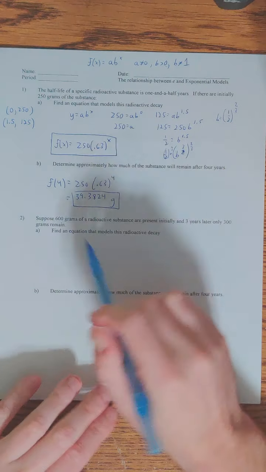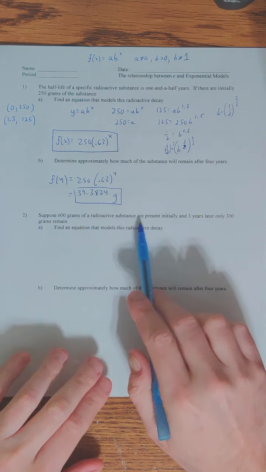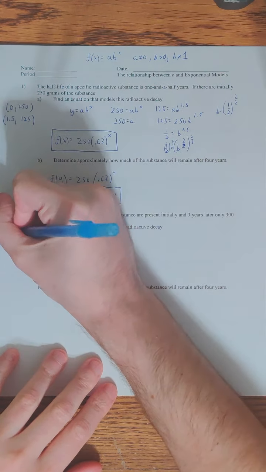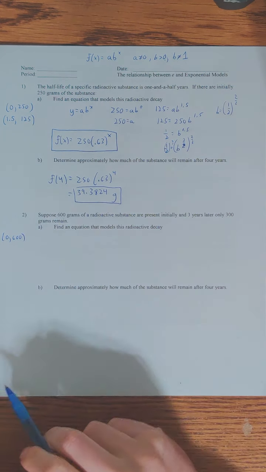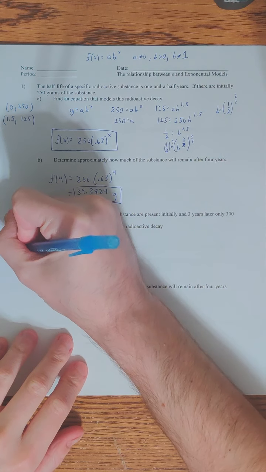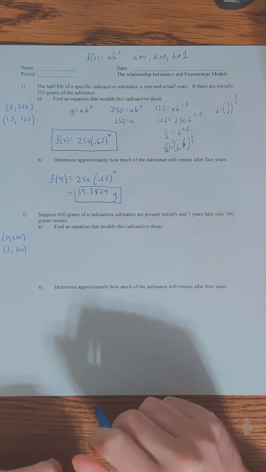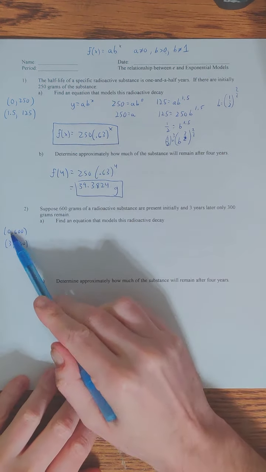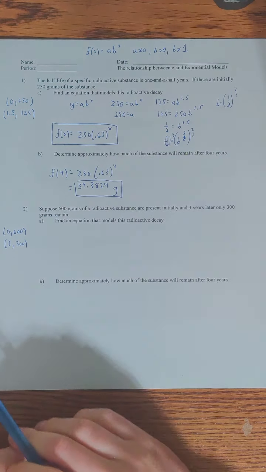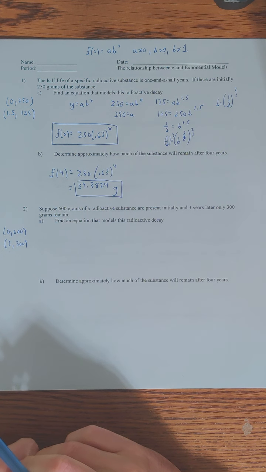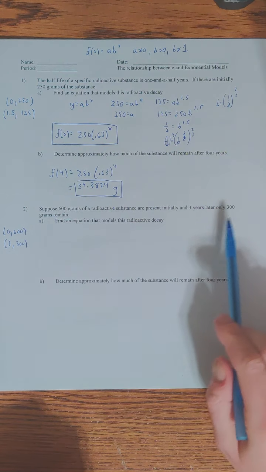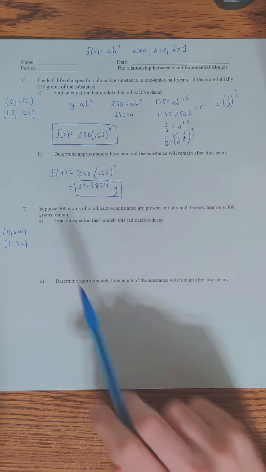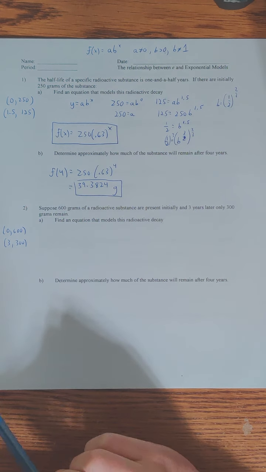All right, same game. Suppose 600 grams of radioactive substance are present initially. So that means one point is going to be 0, 600. And 3 years later, only 300 grams remain. So here, I'm not specifically told what the half-life is. I can figure it out. After 3 years, I've lost half my substance. The half-life is 3. And it's a half-life, so the 1/2 is probably going to come into play somewhere. But this could have easily said 3 years later, only 200 grams remain. And then this would be 3, 200.